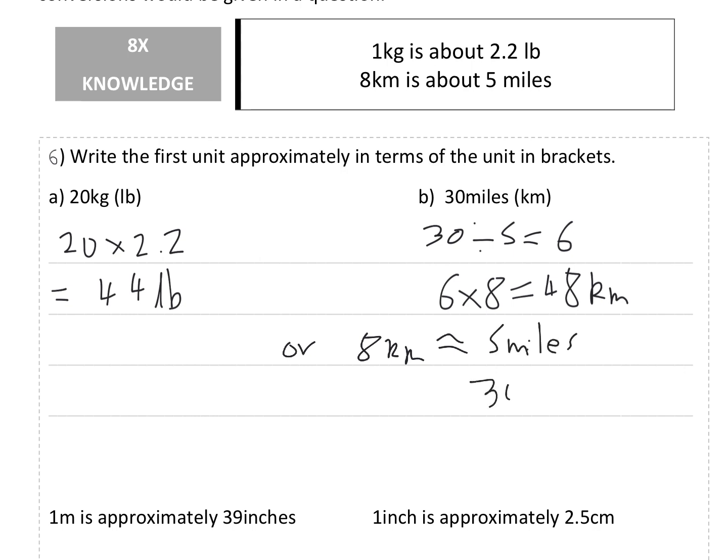If you've got 30 miles, then you can see that you've got a 6 times bigger number, or the length is 6 times longer. So you'd have to multiply both sides by 6. So 6 eighths are 48. So if you prefer to do it like that, like proportion or ratio, that works, that's fine. You are in effect still doing that, it's just a different way to write it.